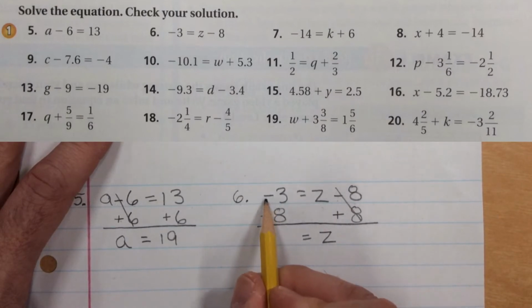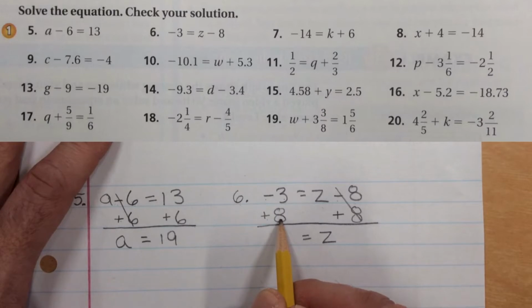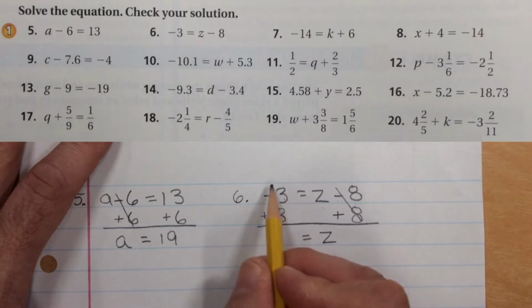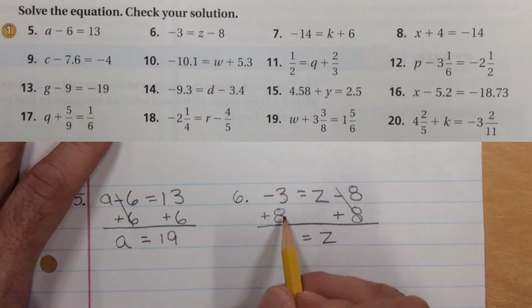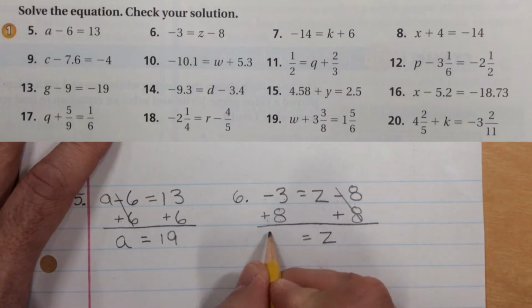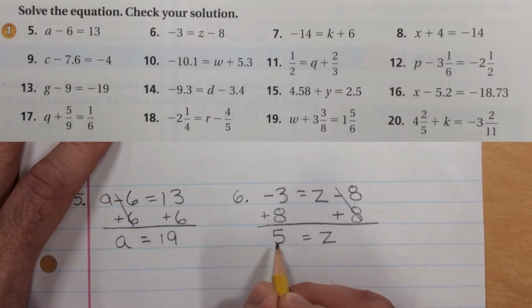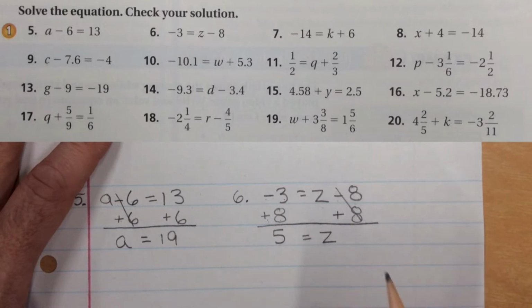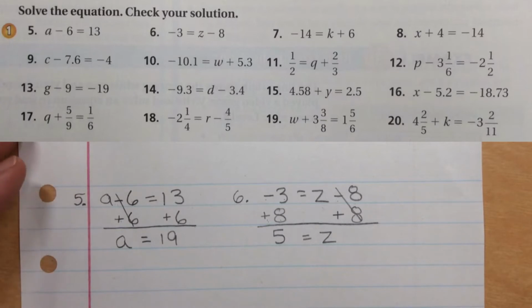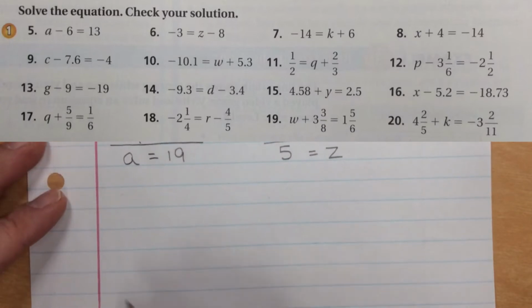And here I have negative 3 and positive 8. Well, we've got to remember that rule. Different signs subtract. Keep the sign of the larger absolute value. So we'll subtract the numbers to get 5, and we'll keep it positive because there were more positives. Z equals 5 or 5 equals z. Your choice. A little artistic freedom there. Number 7.